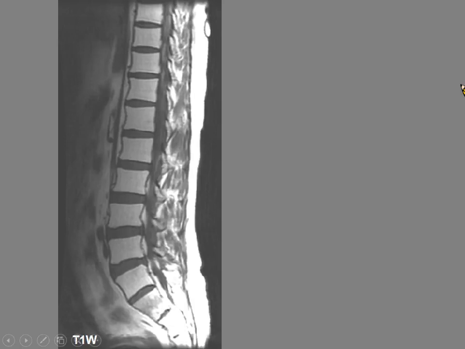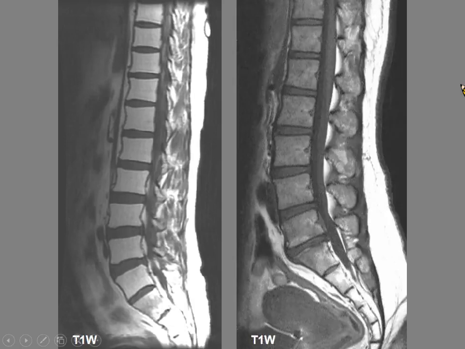Well, I think this is best appreciated if you put them alongside each other. And you can see that in a patient with disorders of marrow depletion, it has a higher T1 weighted signal and it has a more homogeneous appearance compared to the marrow in a normal aging patient.